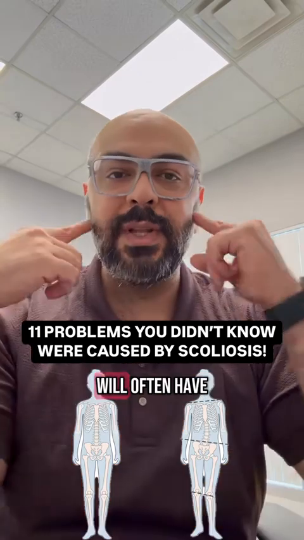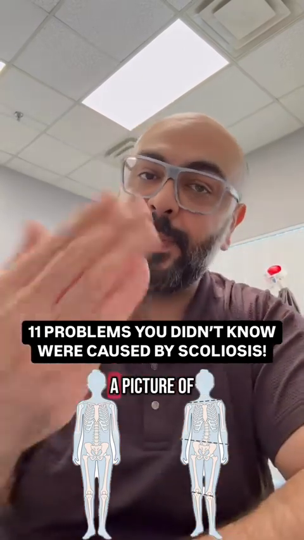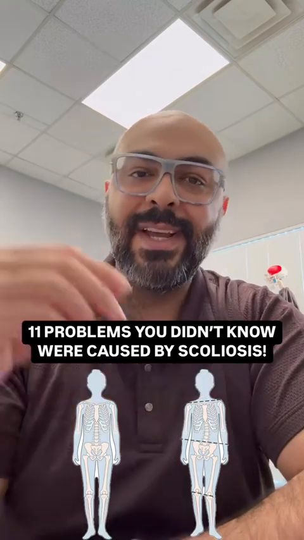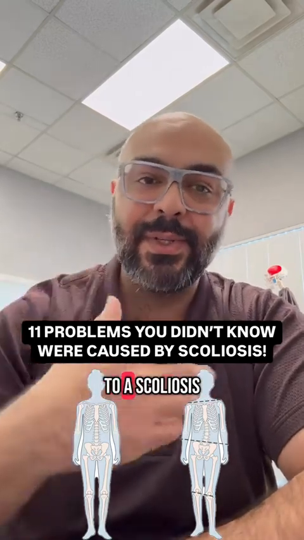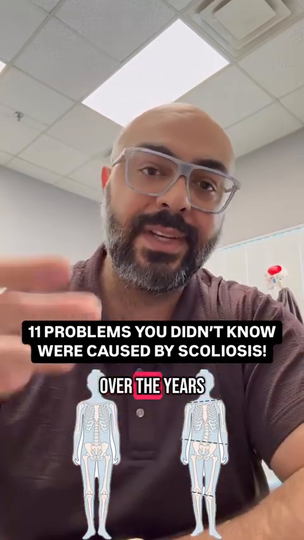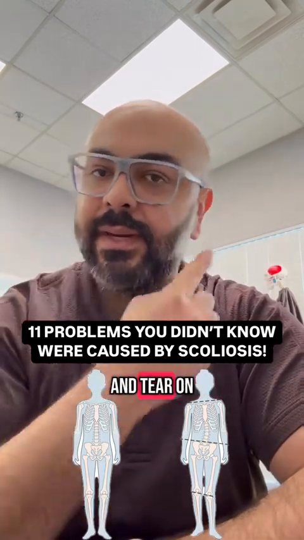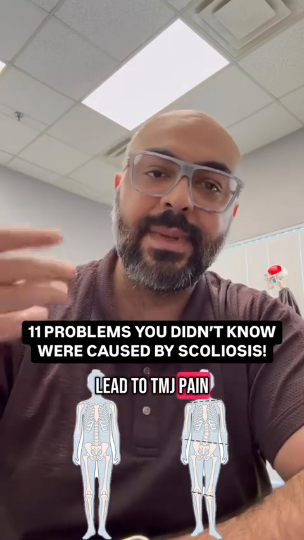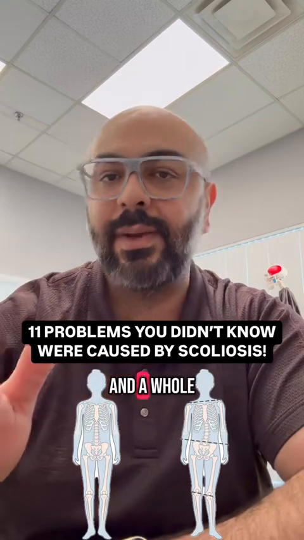Patients with scoliosis will often have TMJ issues. If you take a picture of yourself and invert it, you'll notice that your face might be asymmetrical. There's a good chance that this may be due to a scoliosis, and this causes your jaw to also be misaligned. Over the years, these loading patterns can cause wear and tear on one side, hypermobility or fixations, and this can lead to TMJ pain, migraines, grinding and clenching, and a whole host of other issues.